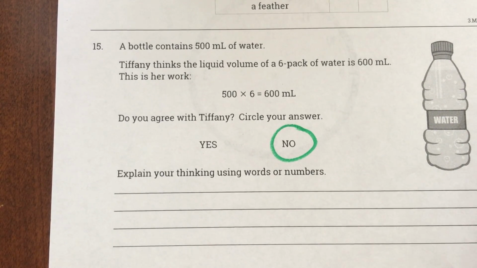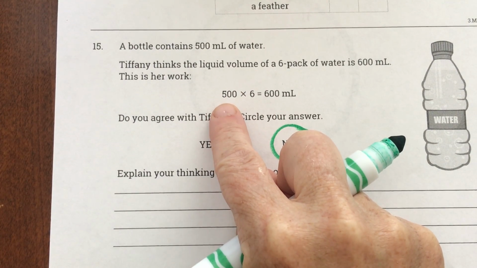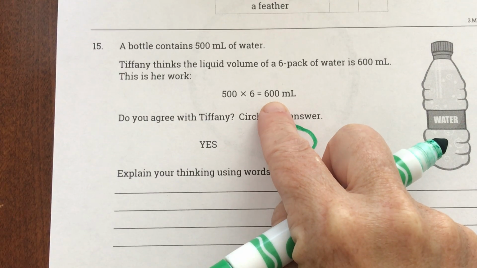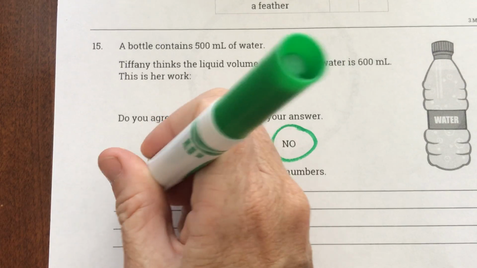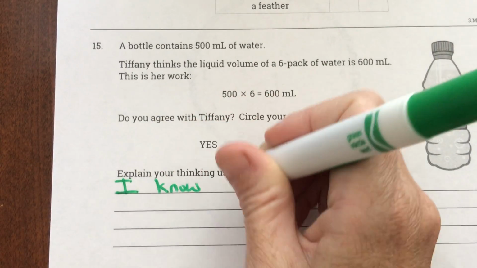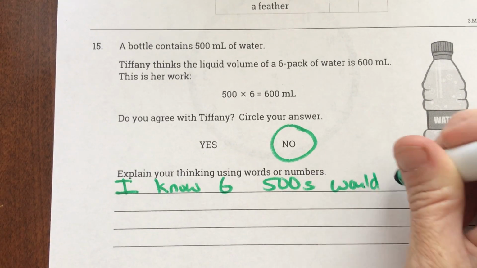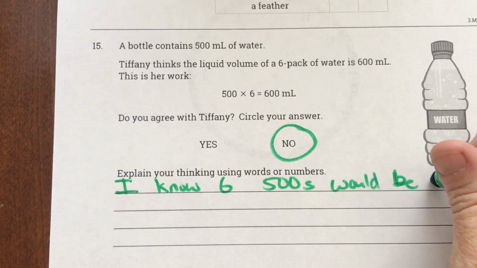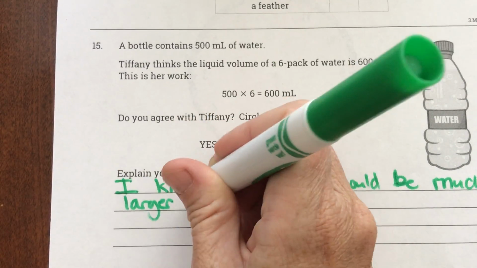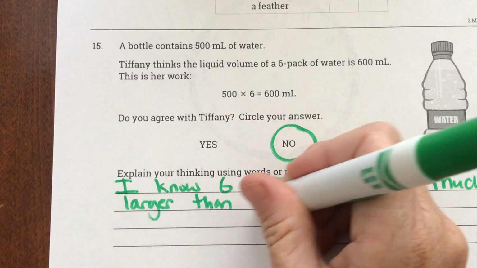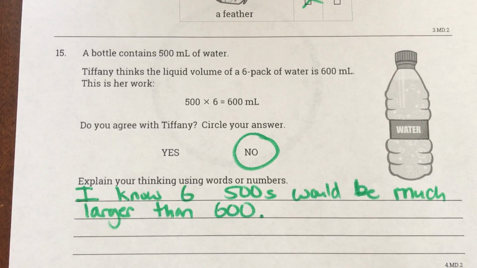One reason is I know that if I had 6 500s, it would be much more than 600. I do know that. That's a pretty easy way to look at that.